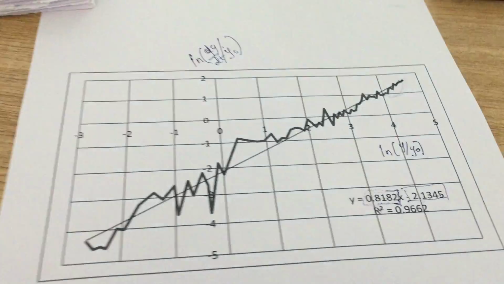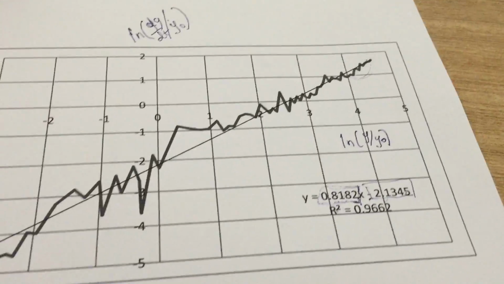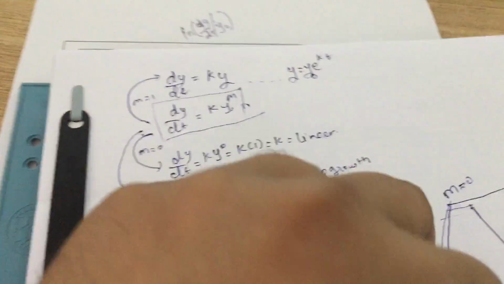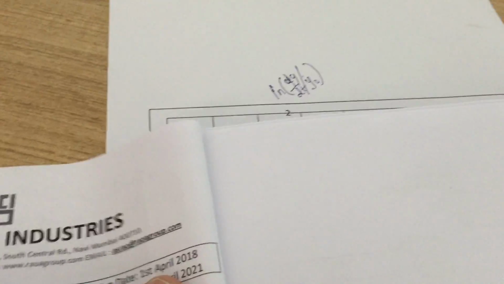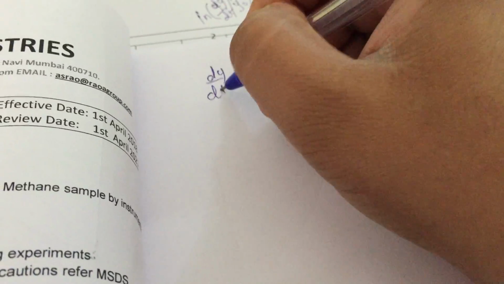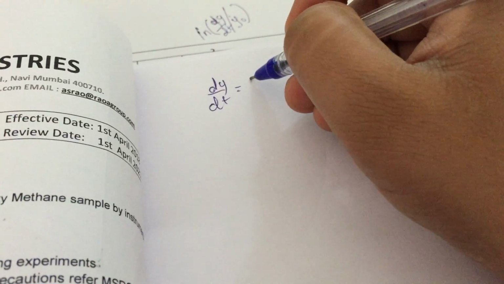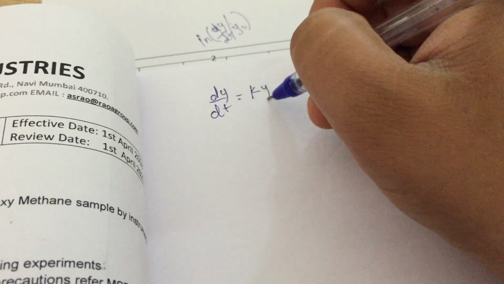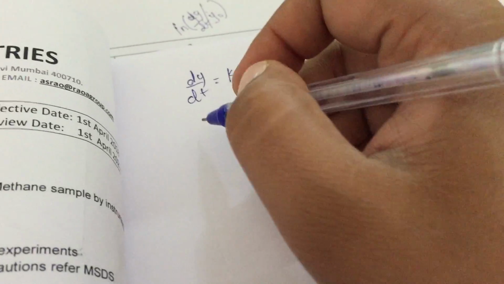All right. Now coming to the doubling effect. For that, we have to solve this equation, that is dy/dt is equal to k y^m.